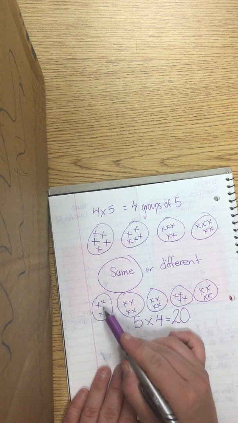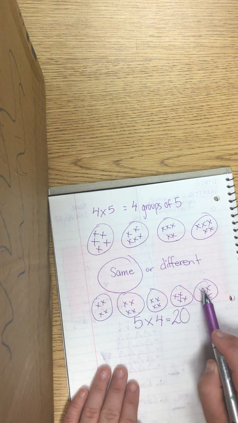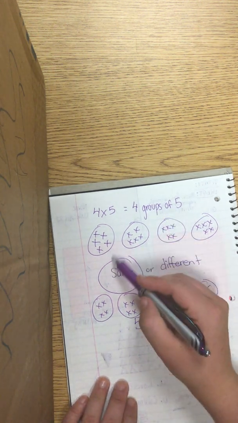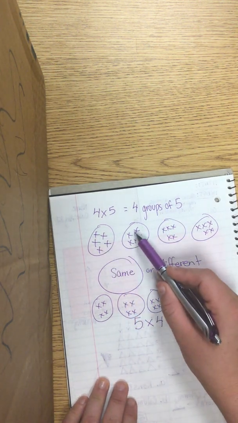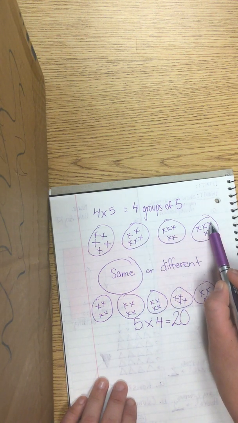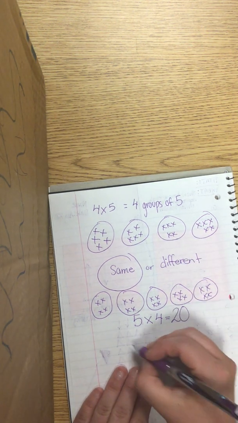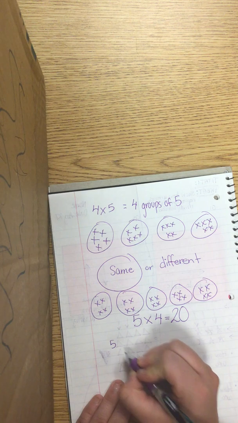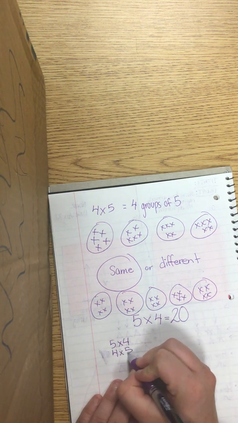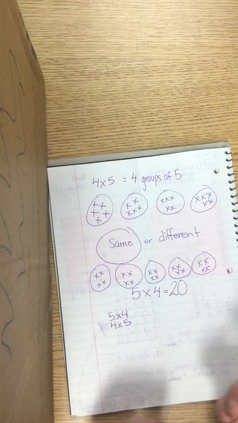Let's check it. 1, 2, 3, 4, 5, 6, 7, 8, 9, 10, 11, 12, 13, 14, 15, 16, 17, 18, 19, 20. See? 20 in there. Let's see about here. 1, 2, 3, 4, 5, 6, 7, 8, 9, 10, 11, 12, 13, 14, 15, 16, 17, 18, 19, 20. 20 and 20, they're the same thing. We just switched them. So for the last one we did 5 times 4, and the first one we did 4 times 5. It's the same amount of x's inside, we just changed the array.